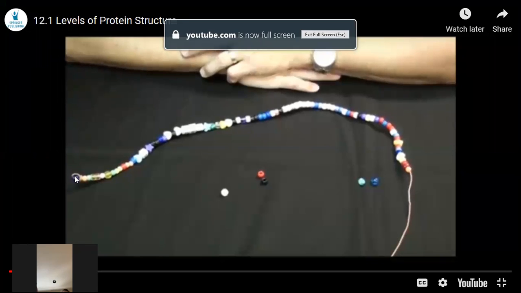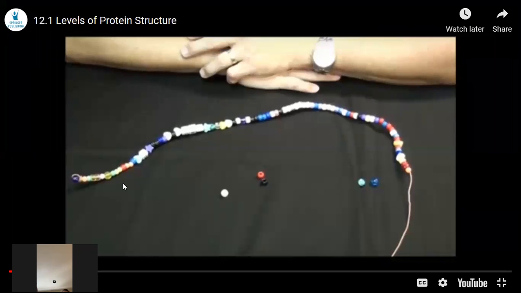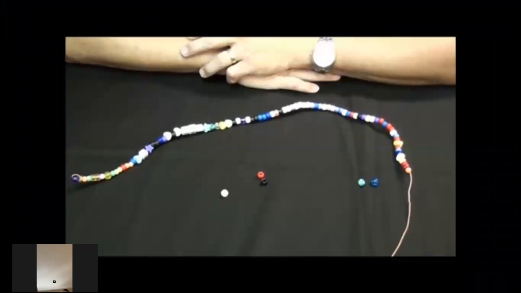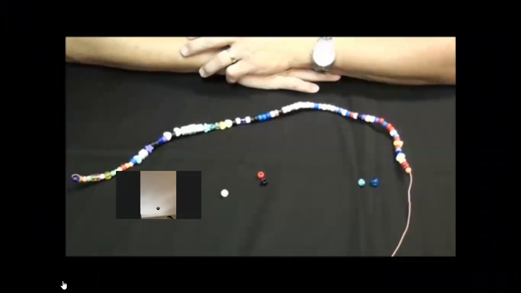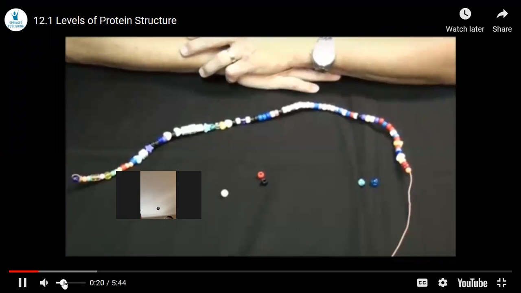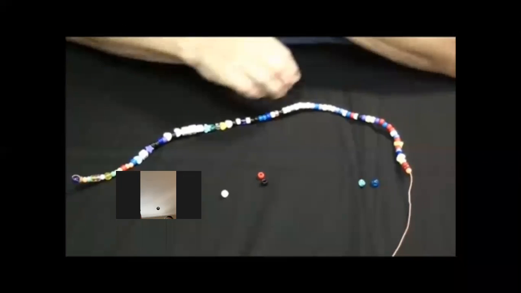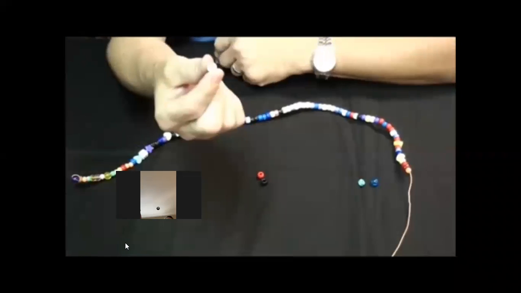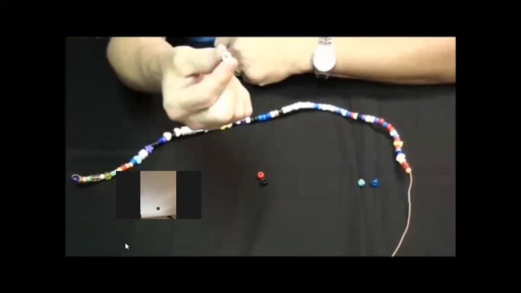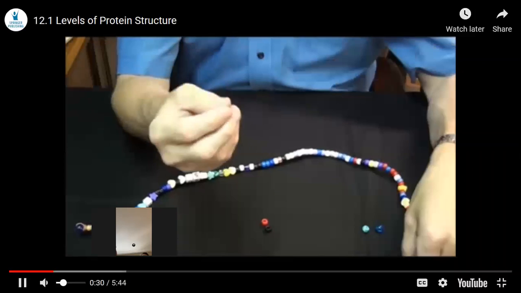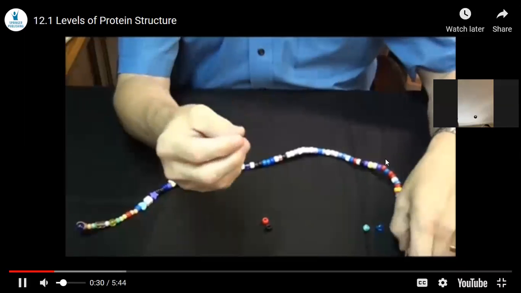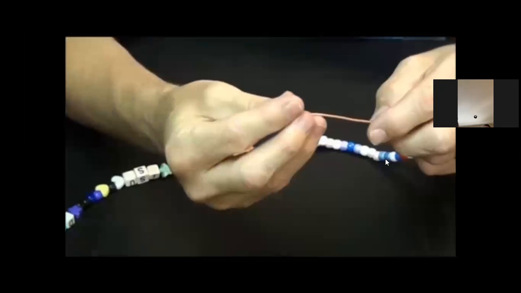Proteins are polymers of amino acids. So in this video, we're going to take a look at how we can combine amino acids into a protein and how different higher levels of structure for a polypeptide chain are possible. We're going to let the beads represent amino acids. The primary structure of an amino acid refers to the sequence of the different amino acids in the polypeptide chain.